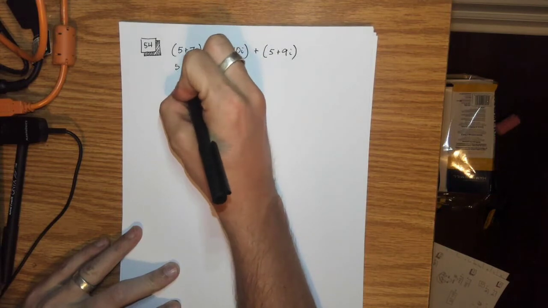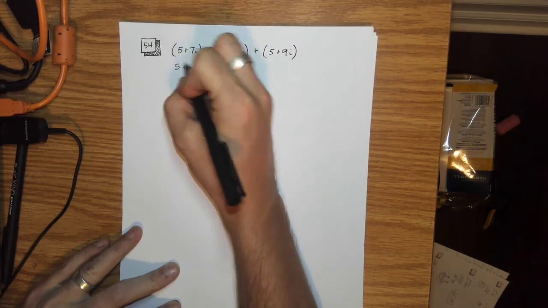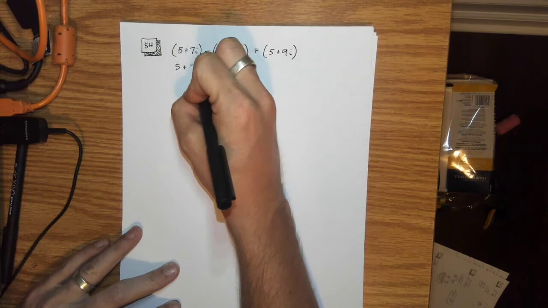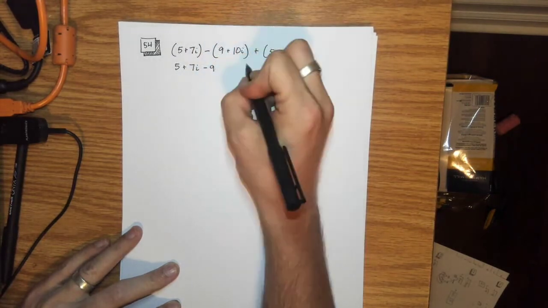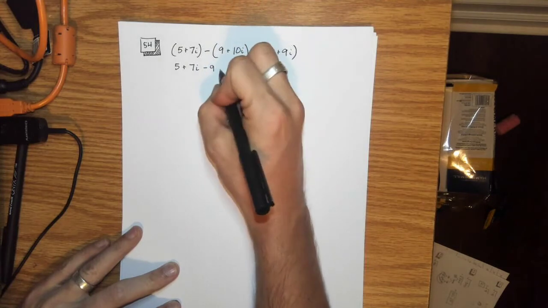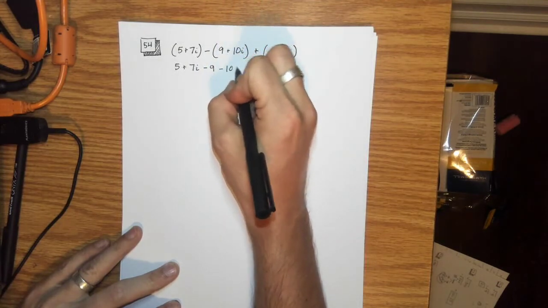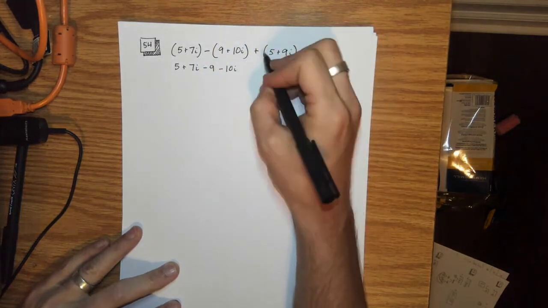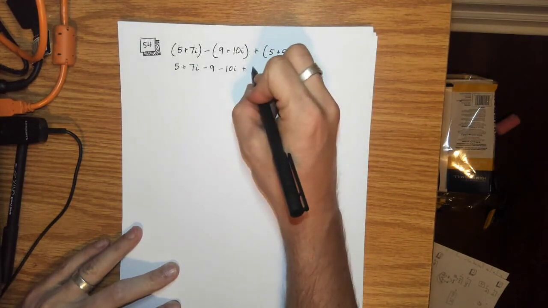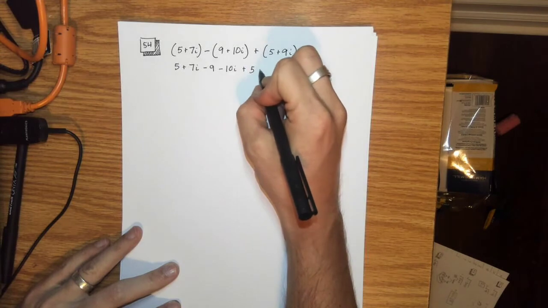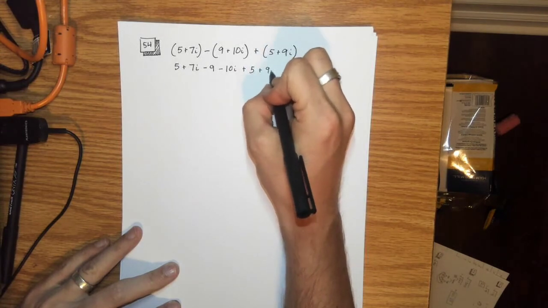Okay, so there's nothing more to solve in this one. We can actually take down our parentheses. We don't need them anymore. We got 5 + 7i. This distributes, gives us a -9. This distributes and gives us a minus 10i. Okay, then we can just drop these down as well. So this is plus 5 plus 9i.